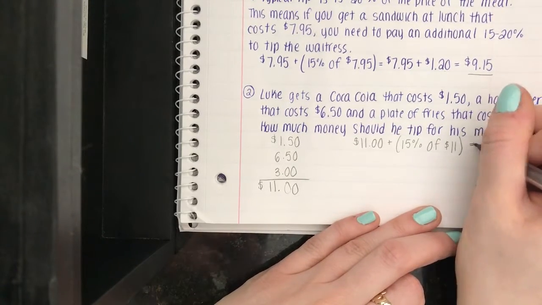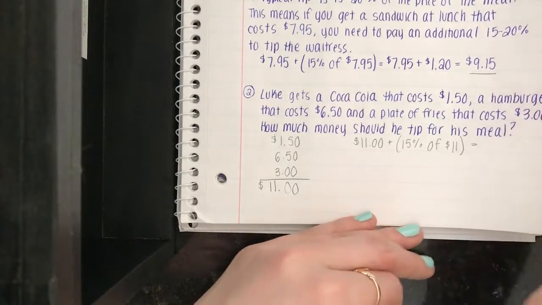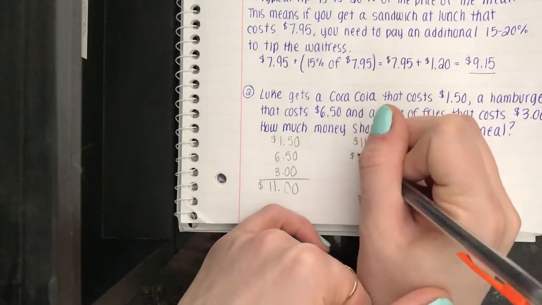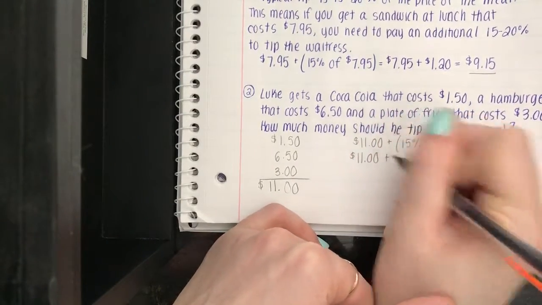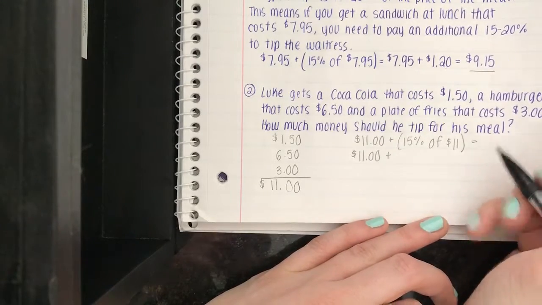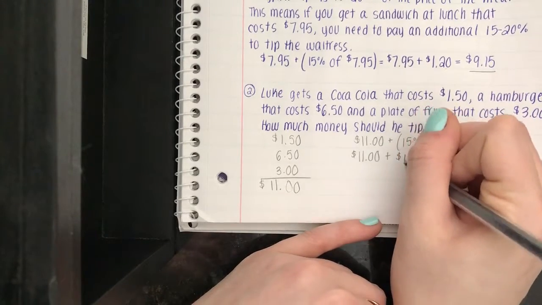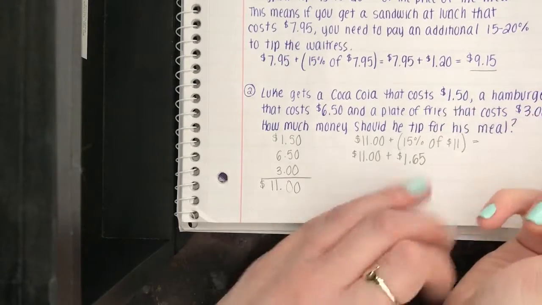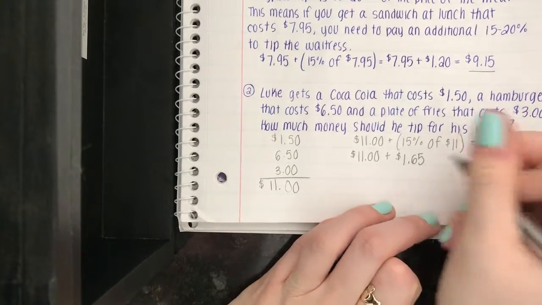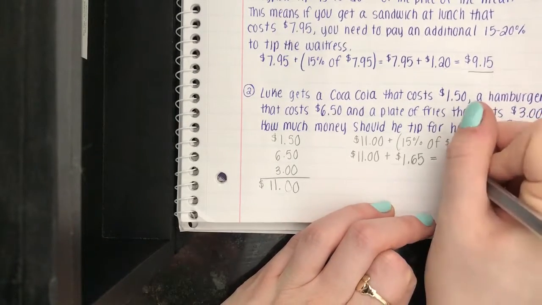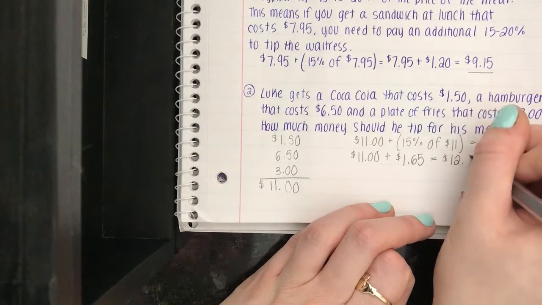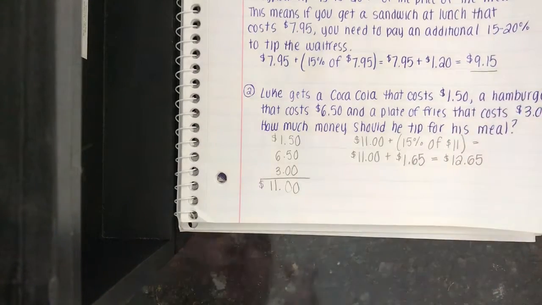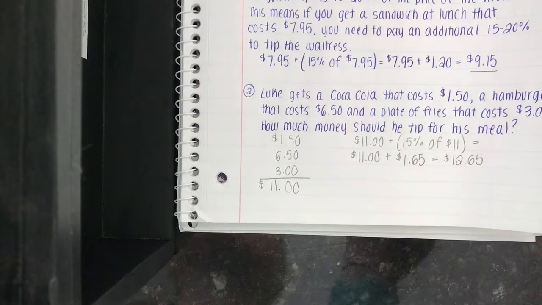And that is going to get us the total cost of his meal. So $11, and then 15% of $11 is $1.65. So that's how much the waitress is going to pocket. And that is going to get us $12.65. So that is going to be the total cost of his meal with adding up all the prices of the items he got plus the tip.